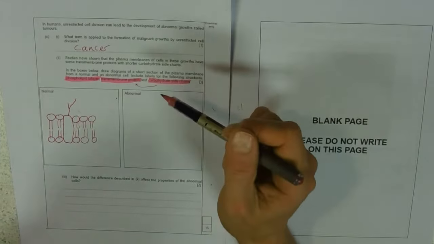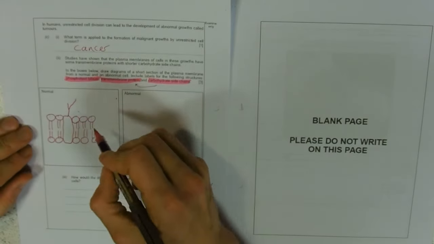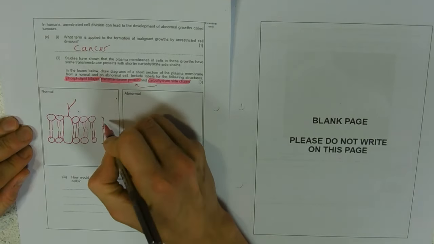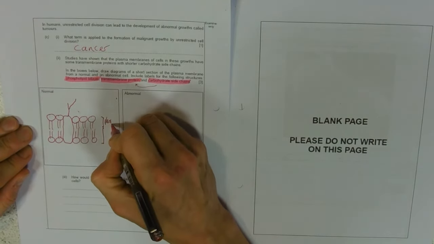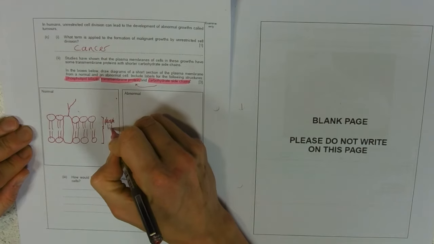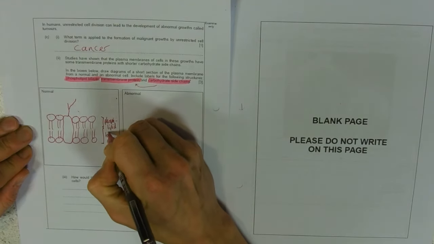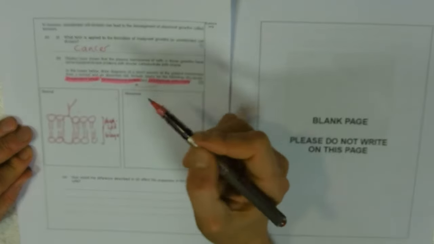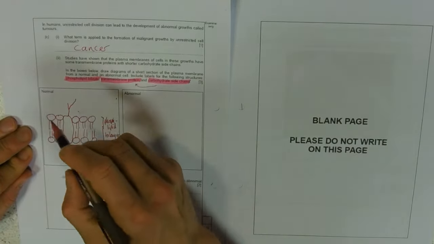Include labels for the following structure, so we better include our labels. So this is our phospholipid bilayer. We need a transmembrane protein.